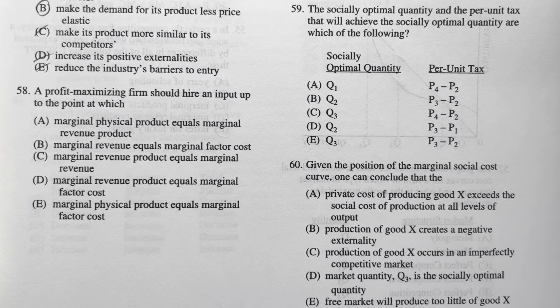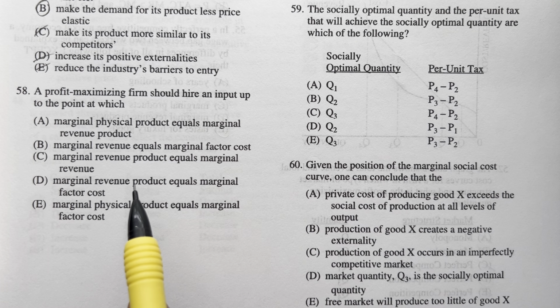58. A profit maximizing firm should hire an input up to the point at which MC equals MR, right? Or sorry, this is an input. So MRP equals MRC, or MFC, yeah. That looks like D, yep.